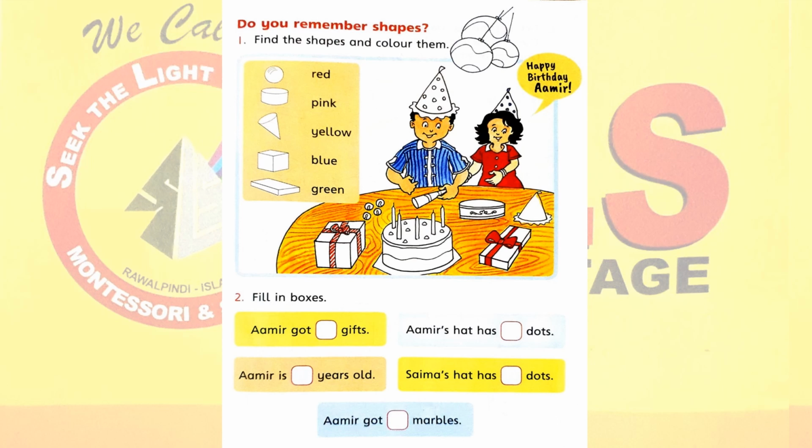The next shape is a cylinder, which you have colored pink. Can you find cylinder shapes? Yes. A cake and a box. Both are cylinder shaped.